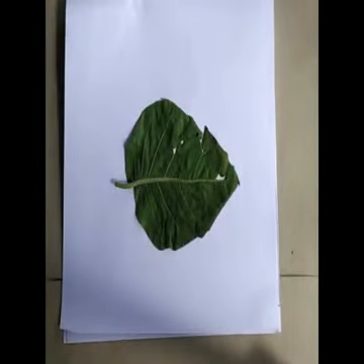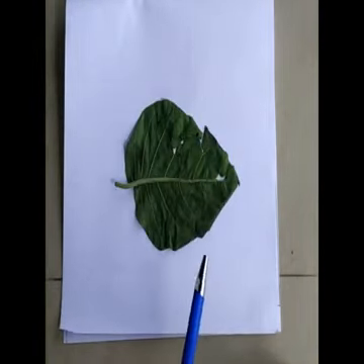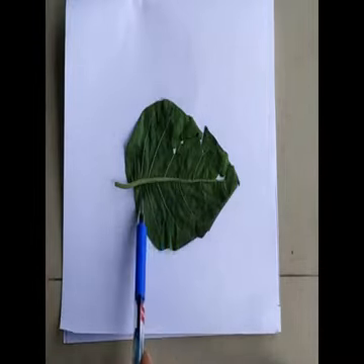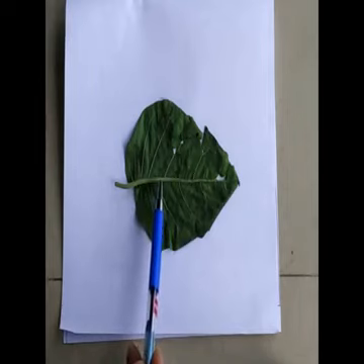Now, here we are going to start taking a section of the crude drug. For this, it is always advisable to take the part of the leaf that is completely mature.